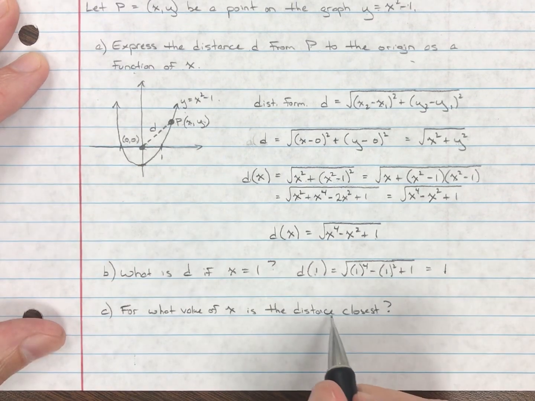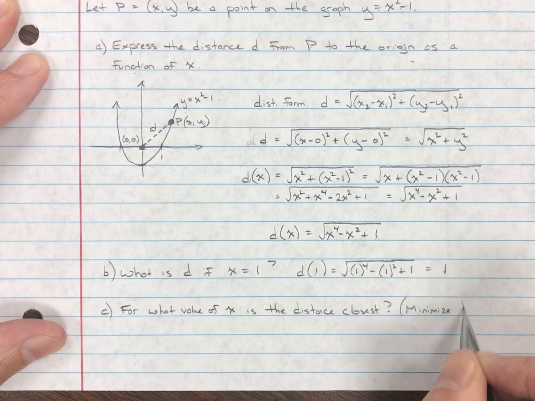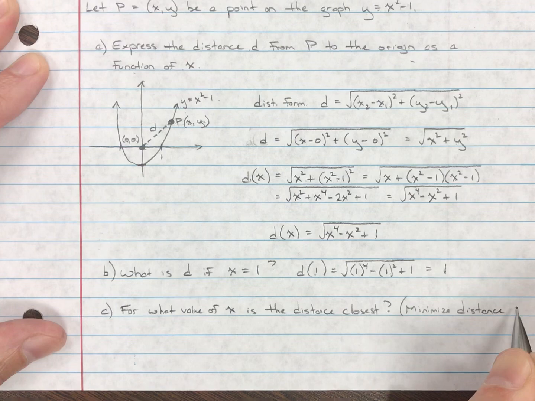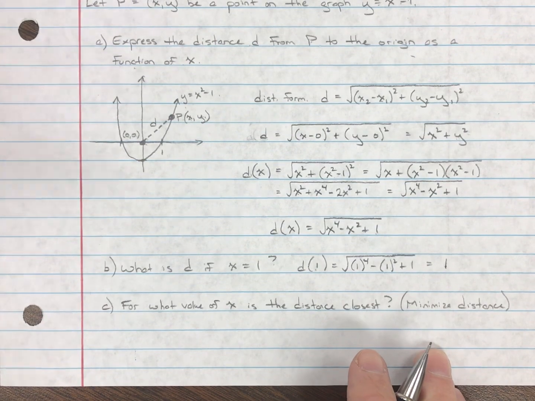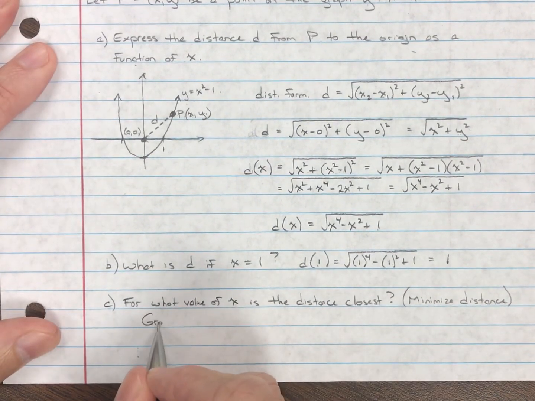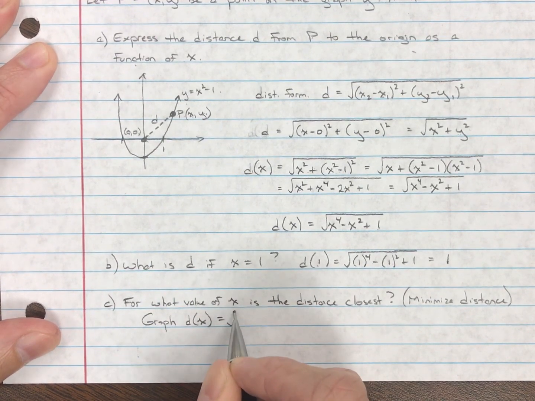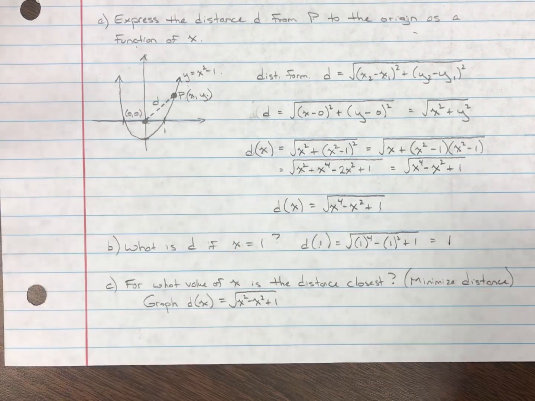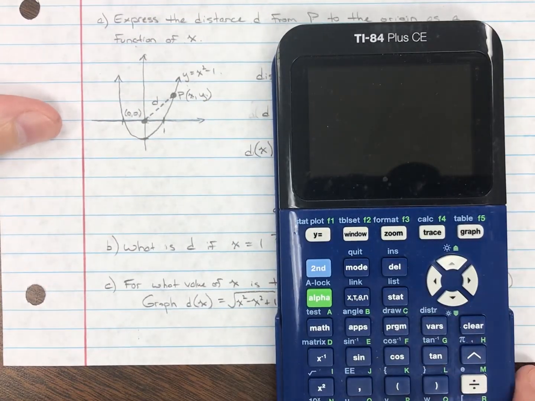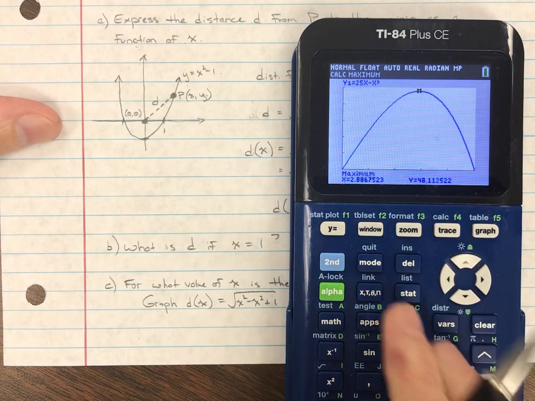Okay. So when it's the closest, we want to minimize the distance. When is the distance at its minimal, at its smallest? Okay, so let's graph d of x. This is the distance formula. Let's graph the distance in this particular case, and let's find the minimum. Okay, so pull up my calculator. I'm graphing this and I want to find the minimum.